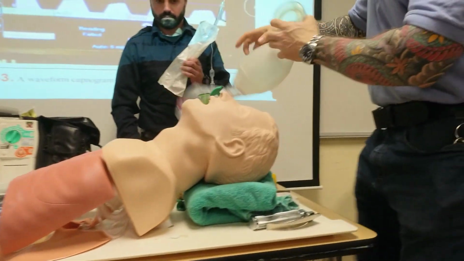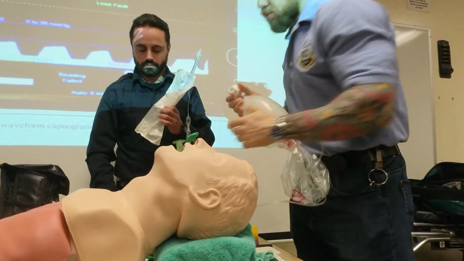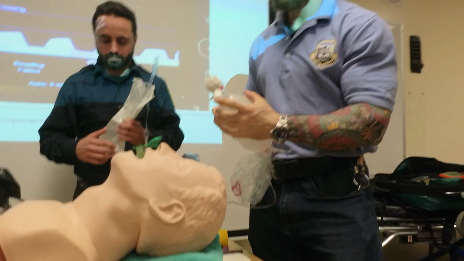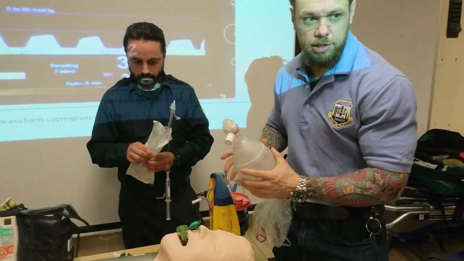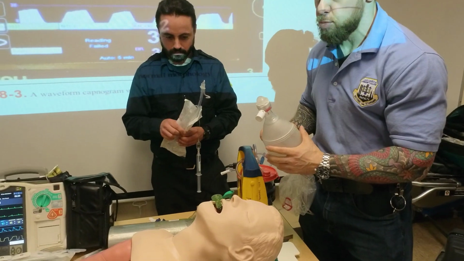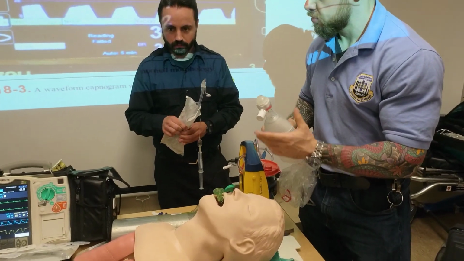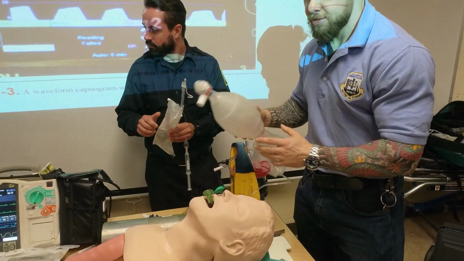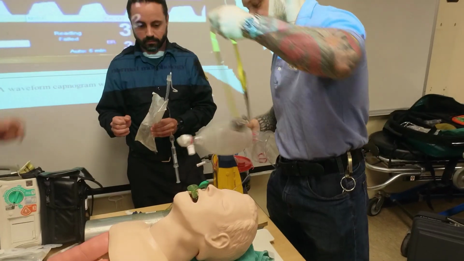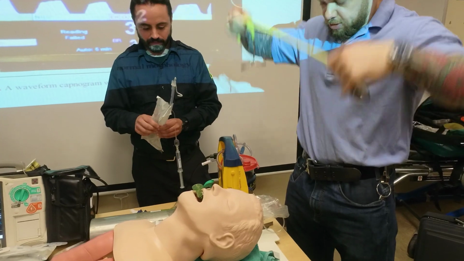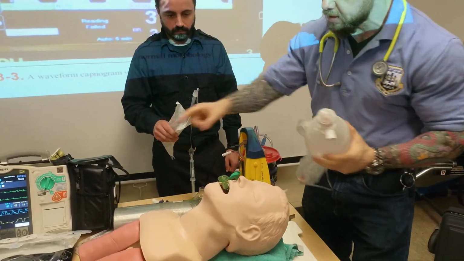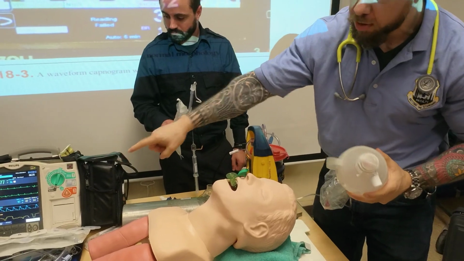Since I don't have it connected, I'm going to connect my end-tidal. Here. It's already here. Does anyone have a stethoscope on them? Yeah, can I borrow it for a second? Oh, perfect, I like the neon. So stethoscope, and here I have my end-tidal CO2. I don't have it connected because I want you to see this number, but it's connected here.